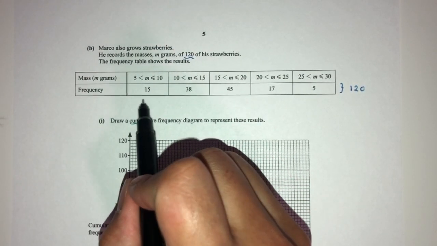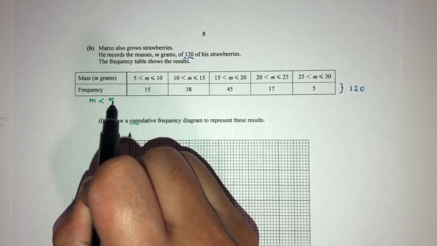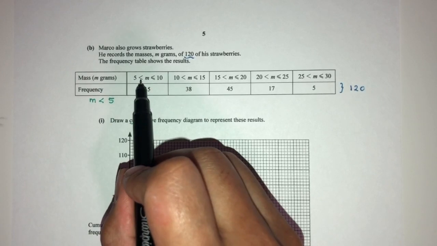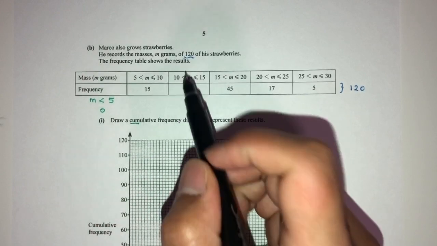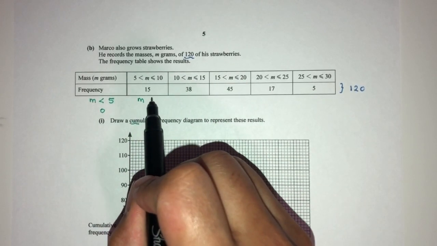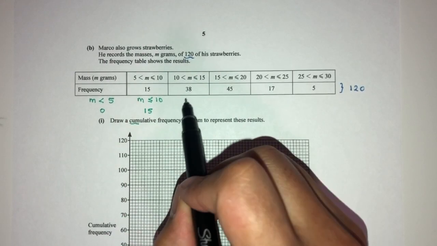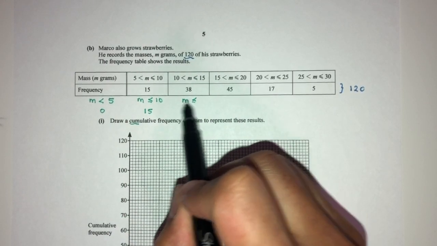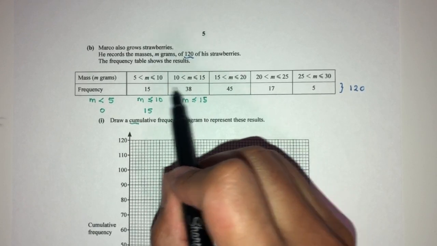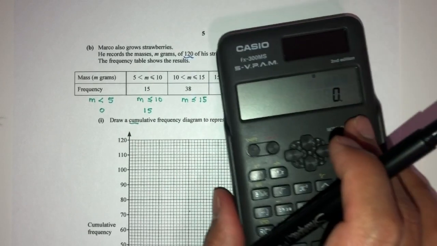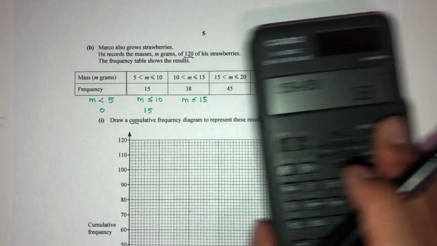So first thing first, here we can write when M is less than 5. What is the frequency? As you can see, M between 5 and 10 is 15, but less than 5 we have nothing. You agree? Cool. When M is less or equal to 10, we have 15, right? When M is less or equal to 15, we have everything on this side, 15 plus this. That'll be 53.